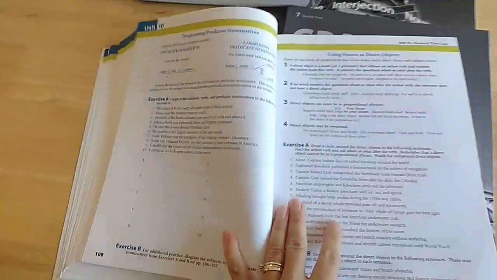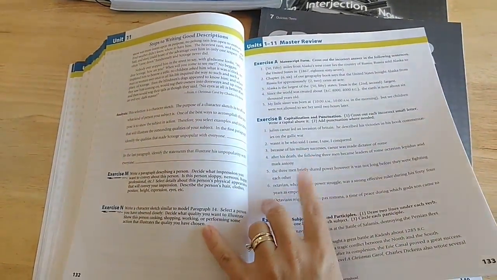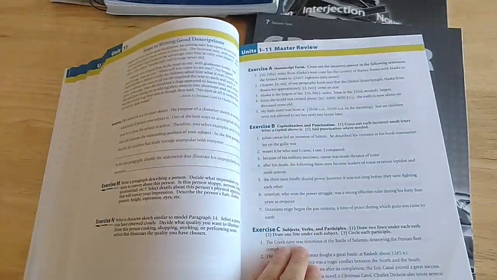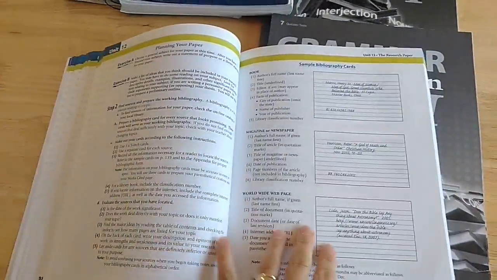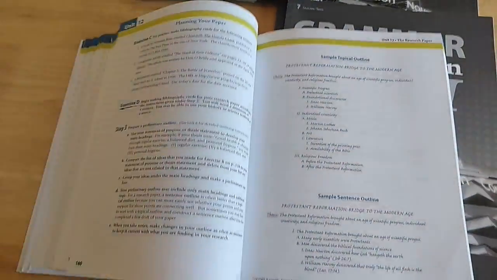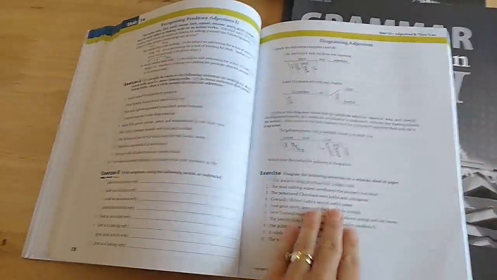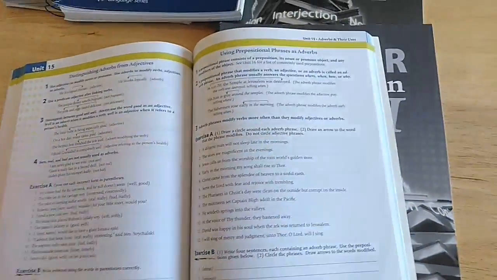Alright, some diagramming there. I'm flipping quite a few pages now. So this is a master review of Units 1 through 11, just reviewing everything the child learned from Units 1 through 11. Here's some bibliography cards. They give you some samples of outlines. I'm trying to make this video kind of fast. I have a tendency to have 30-minute videos. So, okay. Let me see if I can flip this. Hang on. Switch hands.